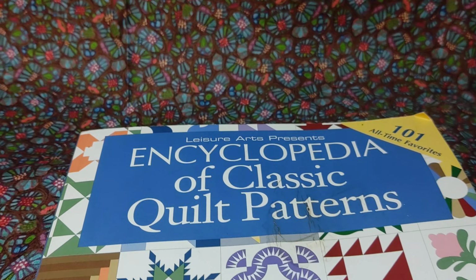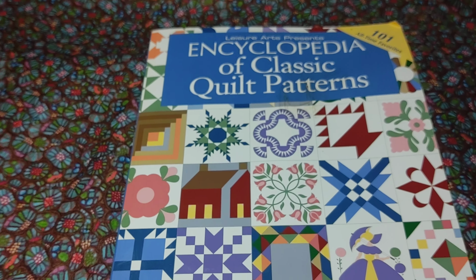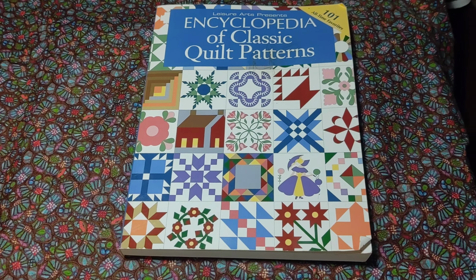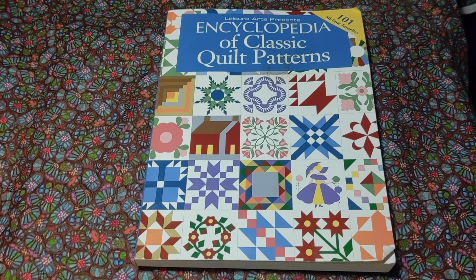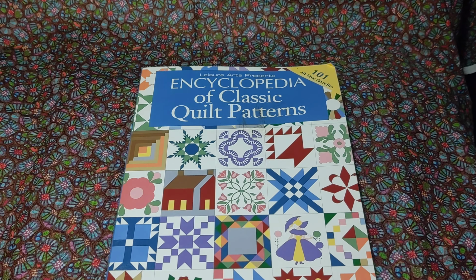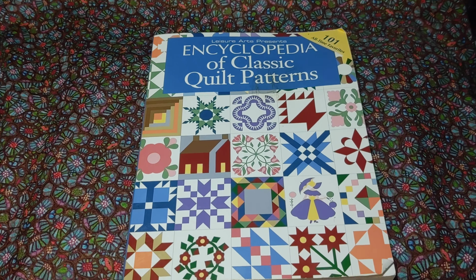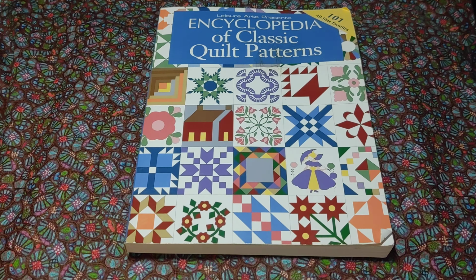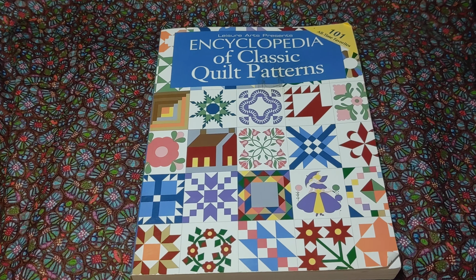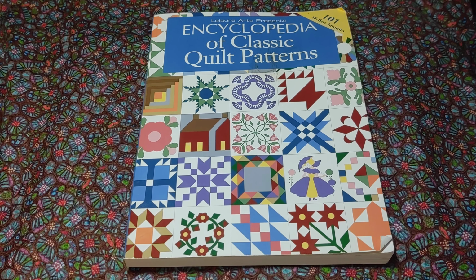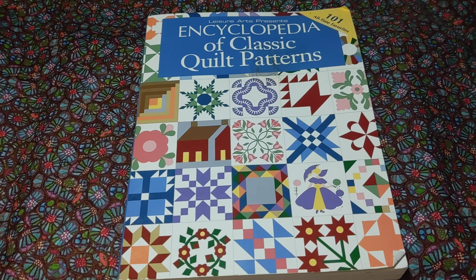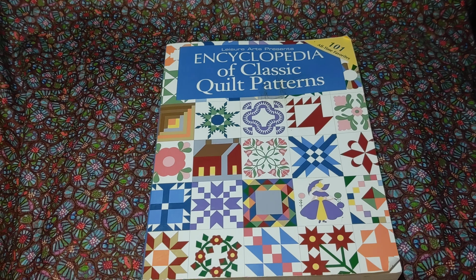Today we're looking at the Encyclopedia of Classic Quilt Patterns. This book's from 2001, and it was put out by Oxmoor House Books from a division of Southern Progress, Inc. I'm not sure if they're still in business or not. I found this at a used bookstore. It was edited by Nancy Fitzpatrick Wyatt. And it's an interesting book.